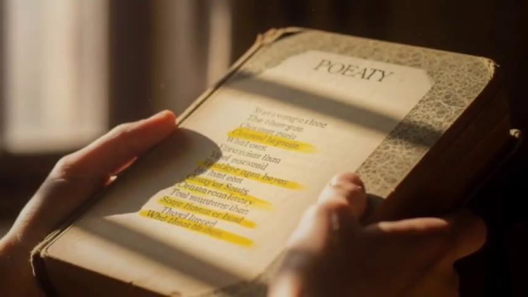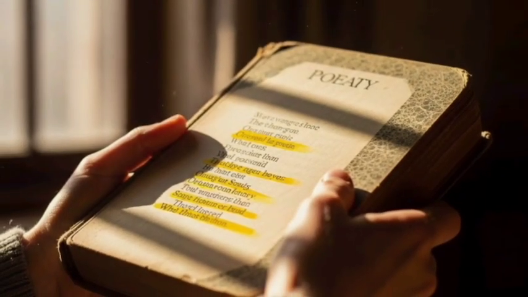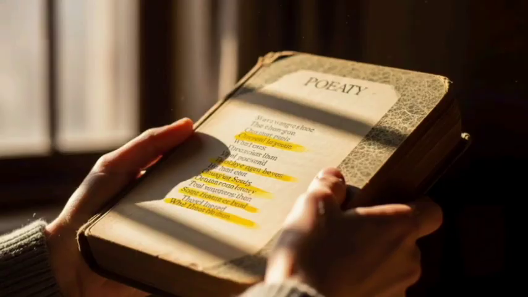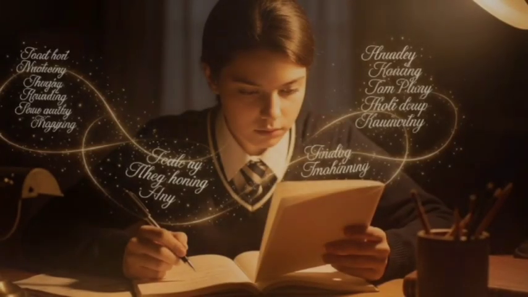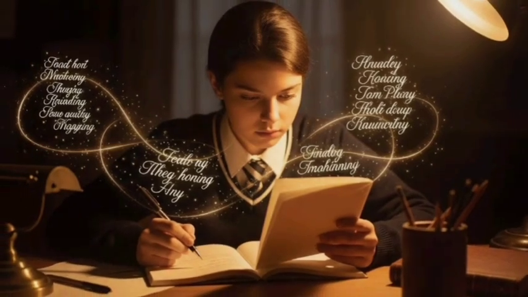Make a short thesis statement. Write 1 clear sentence that states your interpretation. Example, this poem shows that memories are both comforting and painful because the speaker mixes sweet images with sad language.